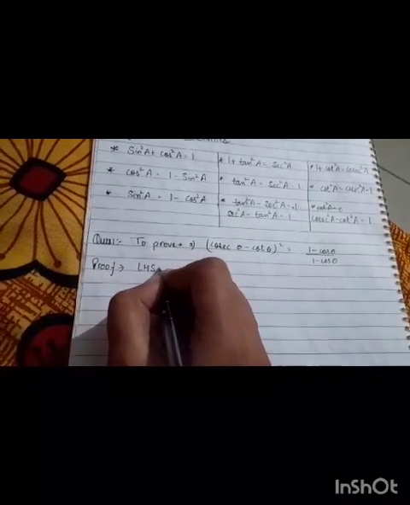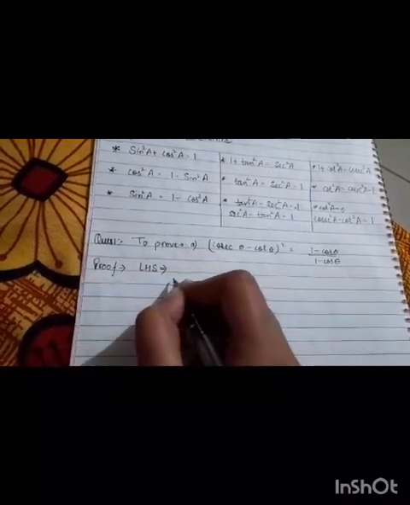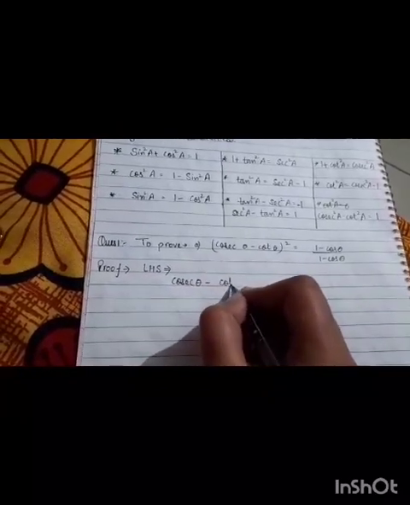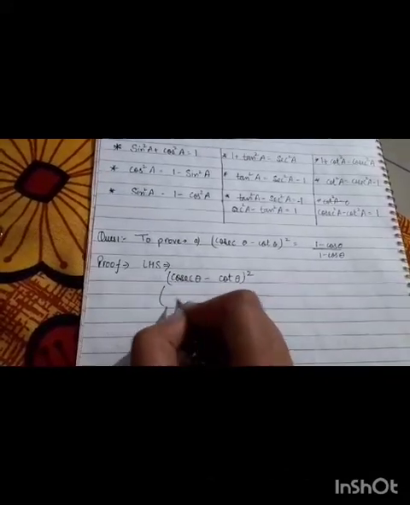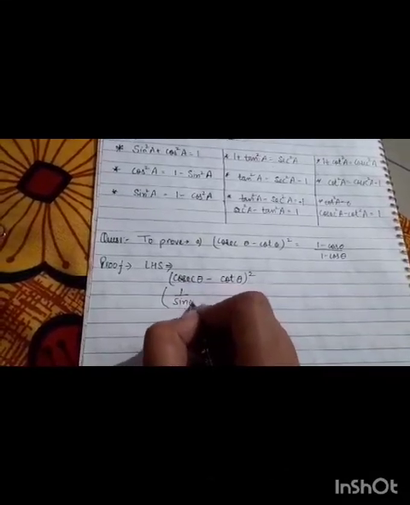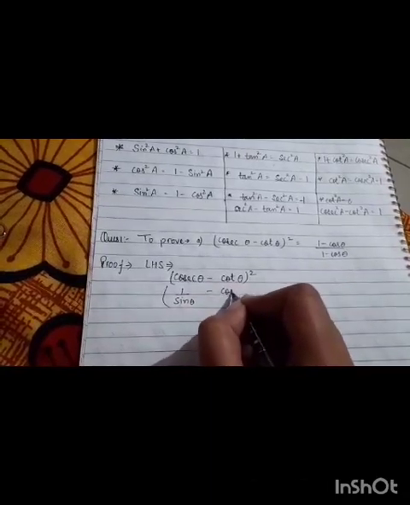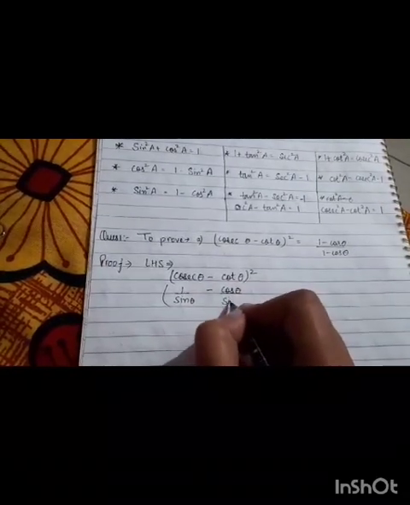Now, taking an example of how we can apply the identities in questions. The first question is to prove that (cosecant theta minus cot theta) whole square is equal to (1 minus cos theta) upon (1 plus cos theta). Taking LHS, (cosecant theta minus cot theta) whole square, changing in terms of sine and cos: cosecant theta is 1 upon sine theta and cot theta is cos theta upon sine theta.